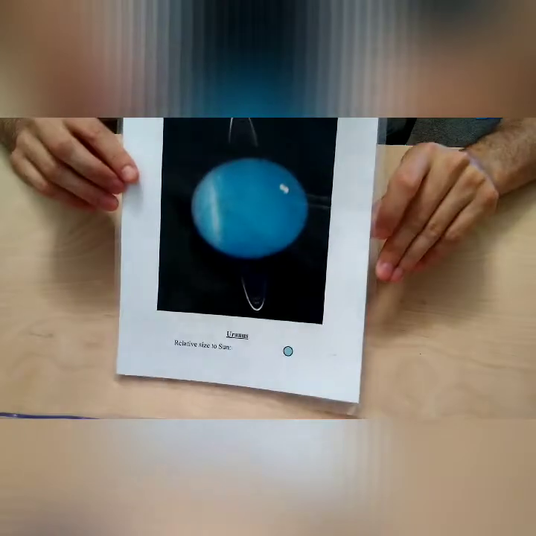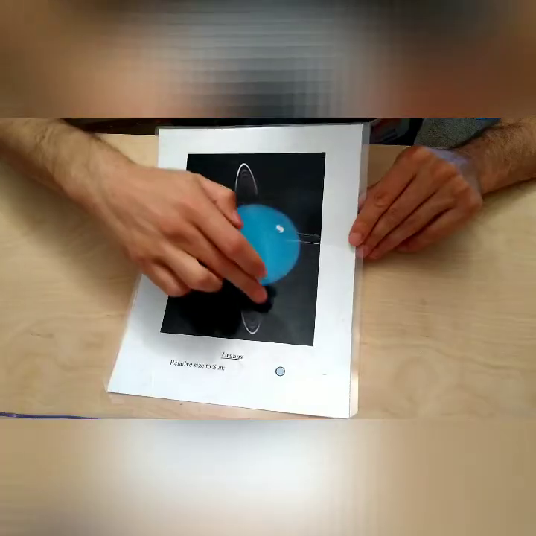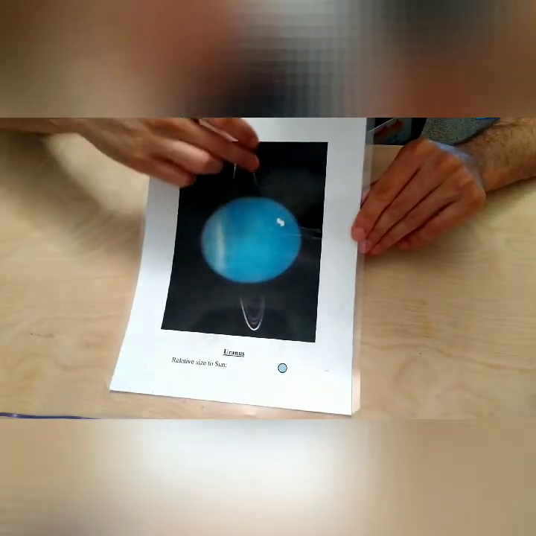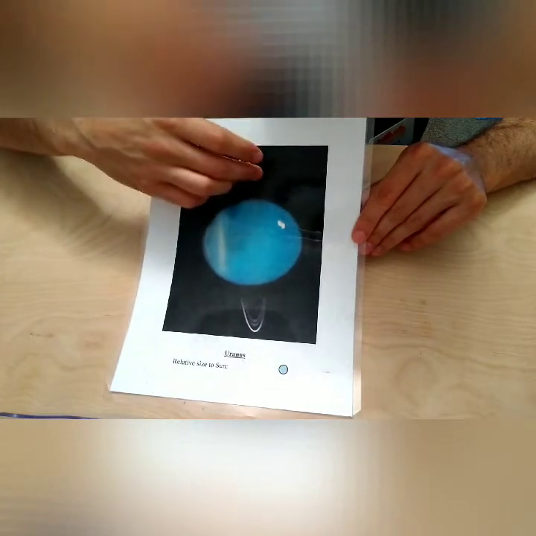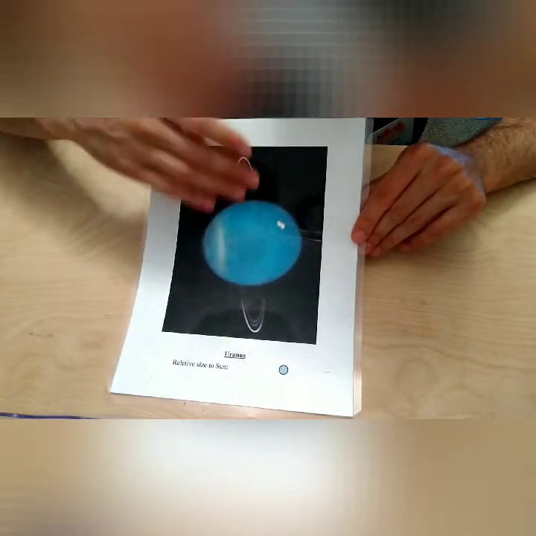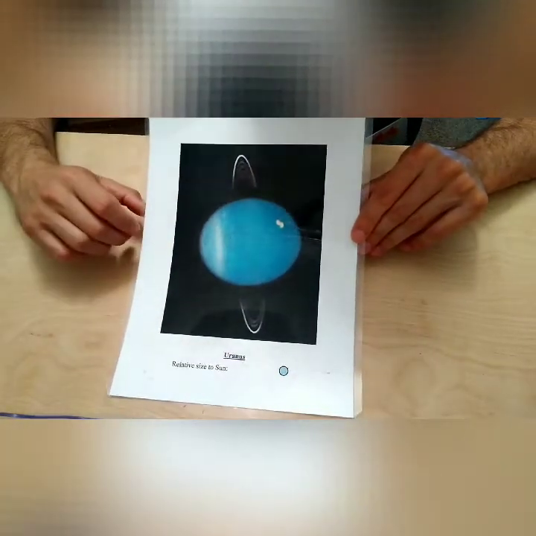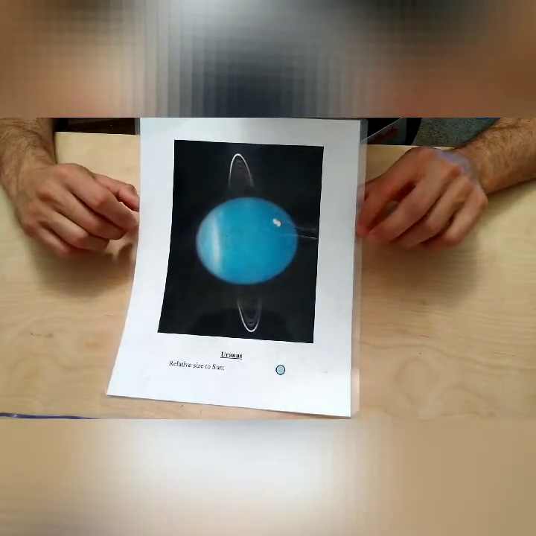Now, next we have the 7th planet from the sun, Uranus. See these little white lines here? Those are actually rings. They're very, very small and faint. So a lot of pictures show that Saturn is the only planet with rings.